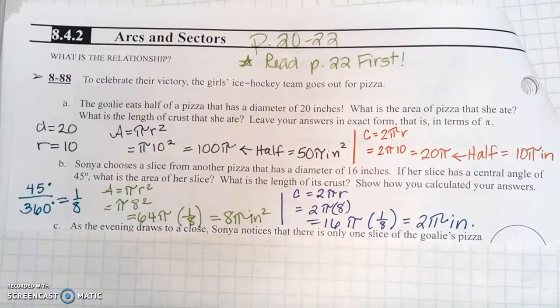All right, part B says Sonia chooses a slice from another pizza that has a diameter of 16 inches. If her slice has a central angle of 45 degrees, what is the area of her slice? What is the length of its crust? All right, so we're going to take the 45 degrees that they're telling us that this pizza is out of a total circle of 360, and we're going to reduce it. Just so happens that 45 goes evenly into both of those numbers. So this reduces to 1 out of 8, 1/8 of the pizza.